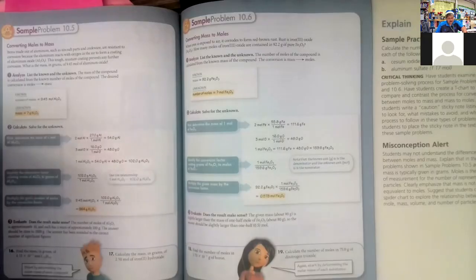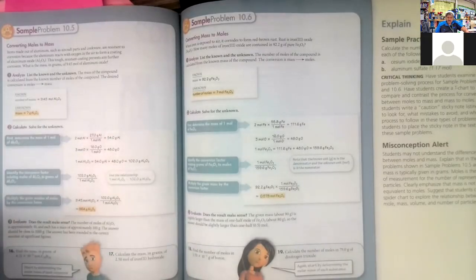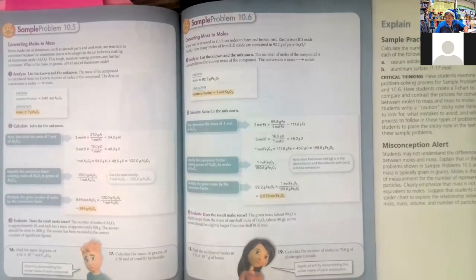Here's a 10.7. There's the sample problem and then 2 problems. Let's go 10.6. There's the sample problem and 2 problems. So I've given you all these sample problems, and we've seen how to do it live. Hopefully you can take that information and go and solve all those problems, okay?